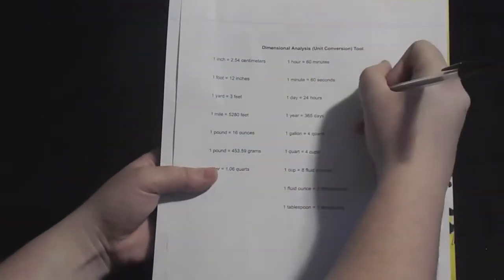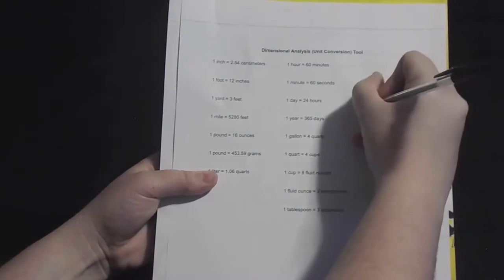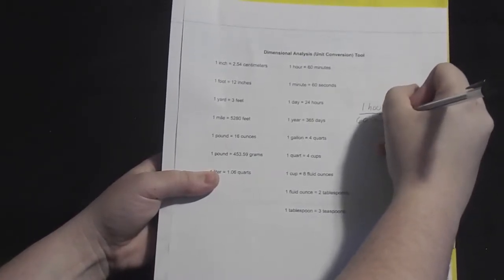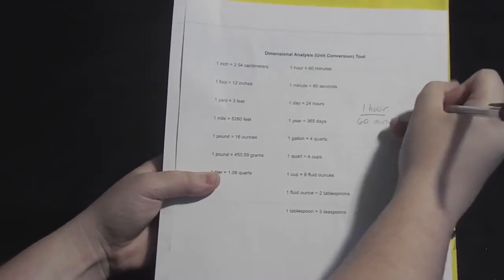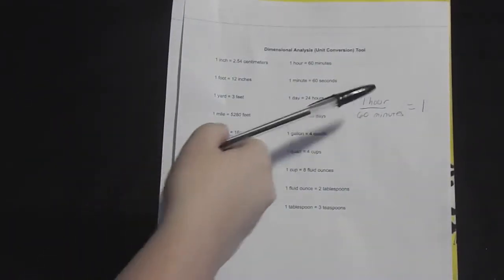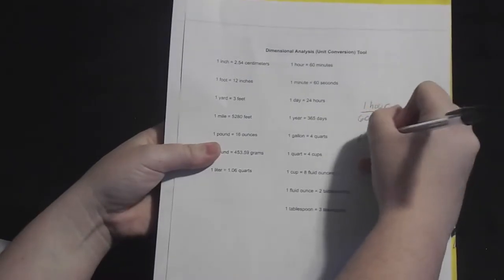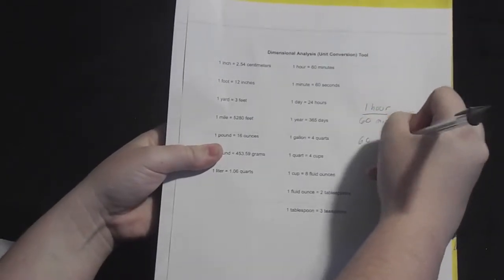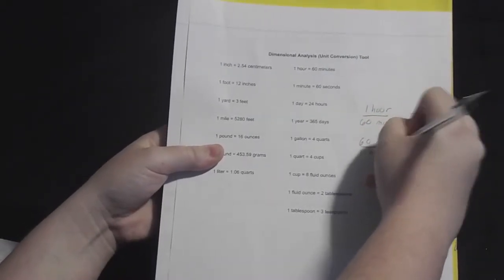Which means, and I'm just going to write this here, 1 hour divided by 60 minutes is 1. Because it's the same on top and bottom. 1 hour is the same thing as 60 minutes. So trying to divide it, it's just 1. I could also switch it. I could say 60 minutes divided by 1 hour, still 1, right?